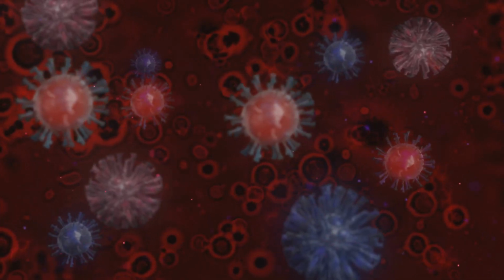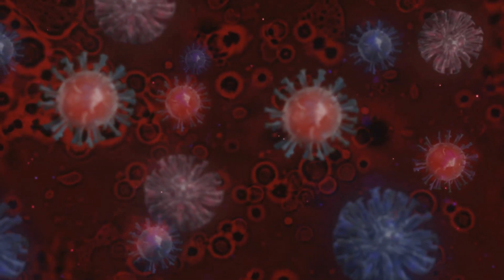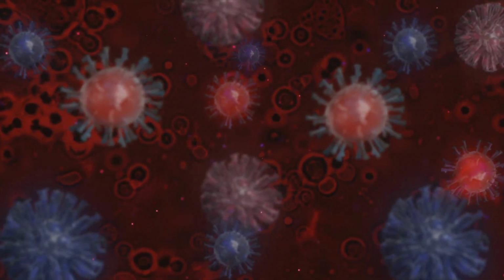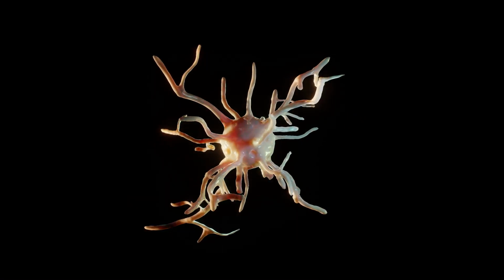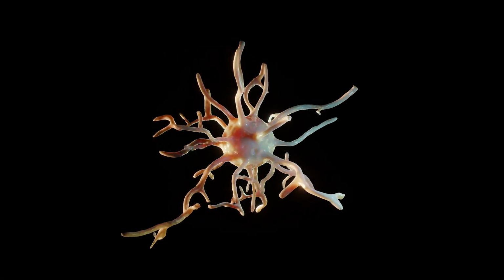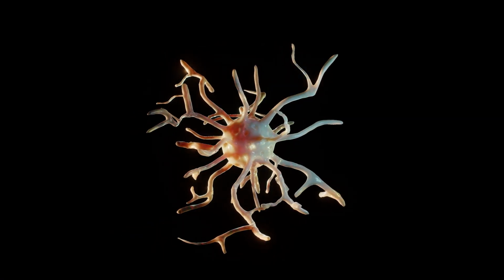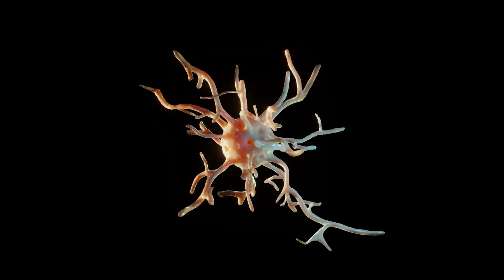Now the infected cell is under the virus's spell. The cell's machinery is hijacked, and it starts following the virus's instructions. It starts churning out thousands of copies of the virus instead of doing its regular job. The cell becomes a virus factory, producing new viral particles at an astonishing rate.